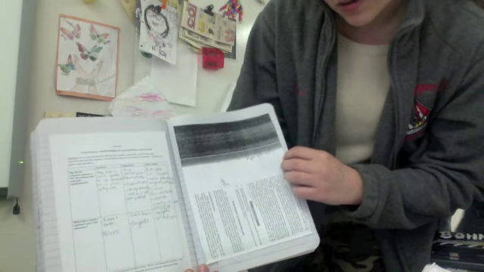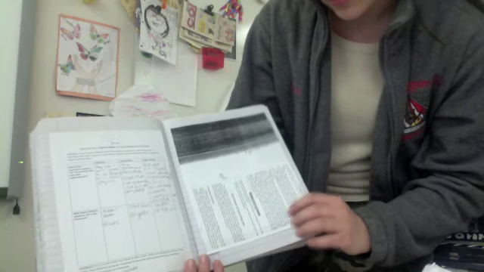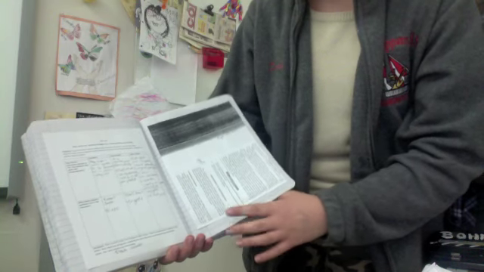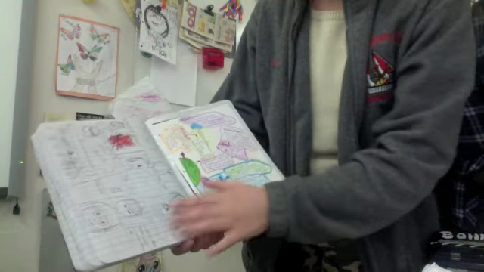Then there were political responses to the industrialization, and there was this super huge thing that we had to cut, and it was really uneven. And I think someone's complaining. Yes, it was really huge, and you had to cut it. And then there were questions that we had to answer. That was based on socialism, communism, and then labor unions.